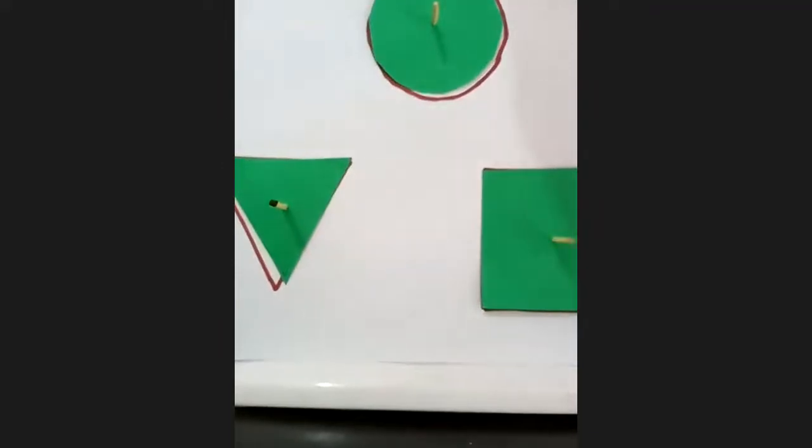Place it on the tray. Now these are all the basic three shapes: square, triangle and circle. This is a very small and interesting activity for 3 to 3.5 years old children. That's all, ma'am.